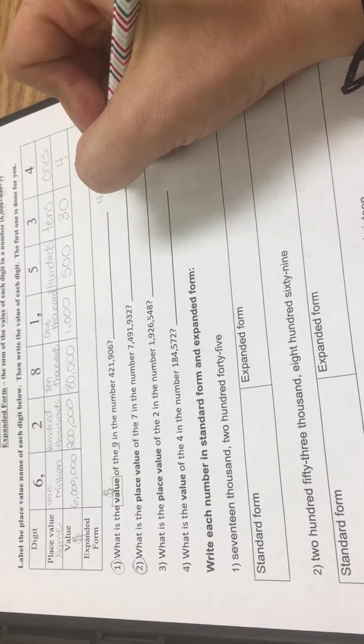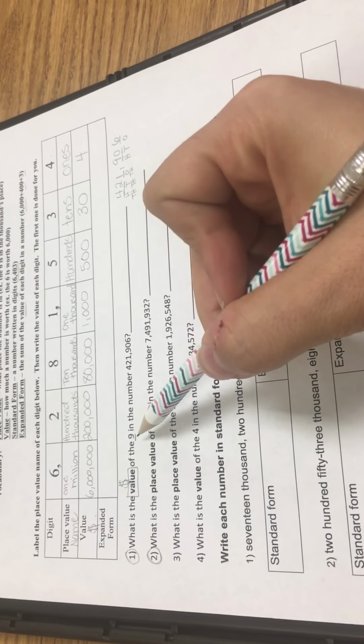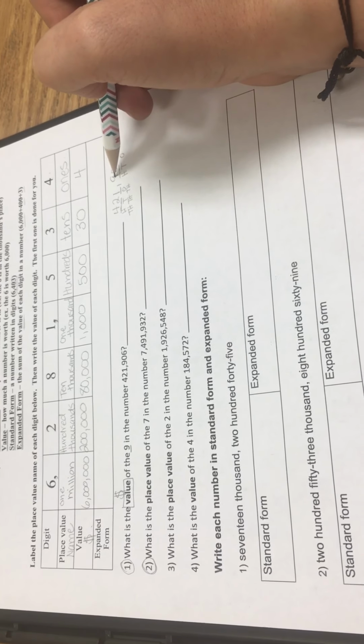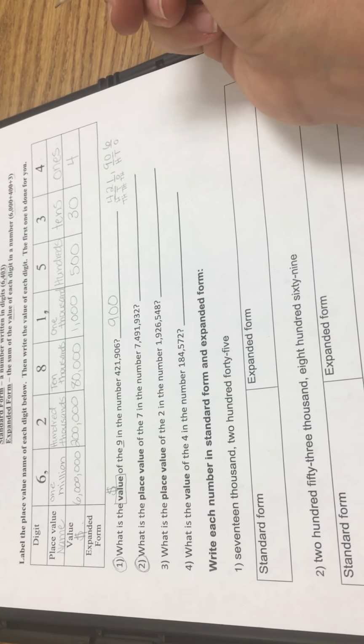So if I look over here, I have 421,906, and I label it out: my ones, my tens, my hundreds, my 1,000s, my 10,000s, and my 100,000s. I want to look at the digit 9. The digit 9 is in the hundreds place. So value is how much. Well, how many hundreds? 9. 9 hundreds is 900. So that would be the value.